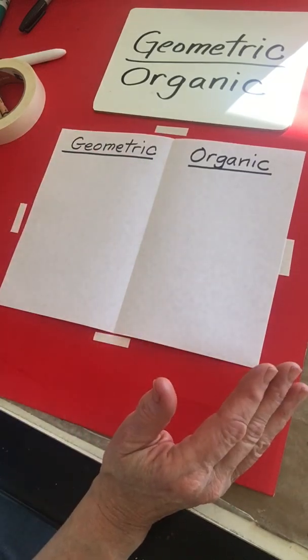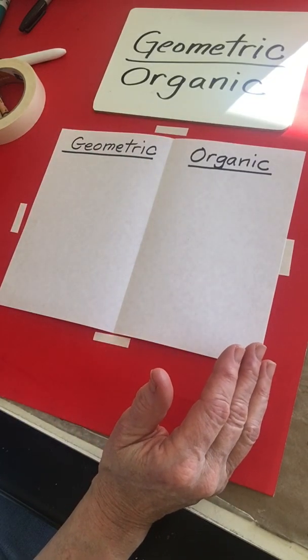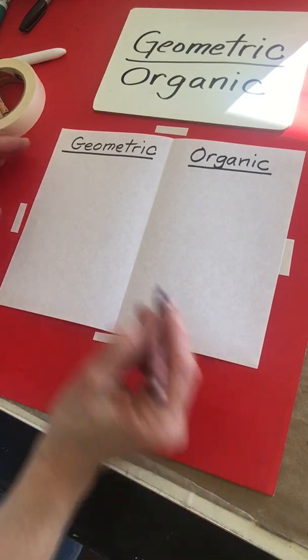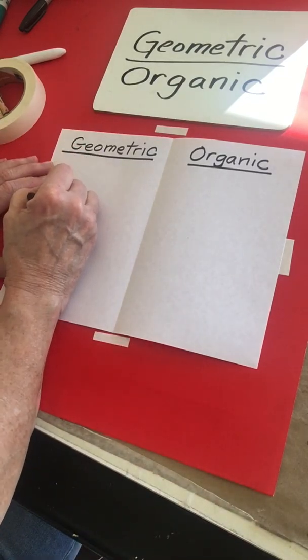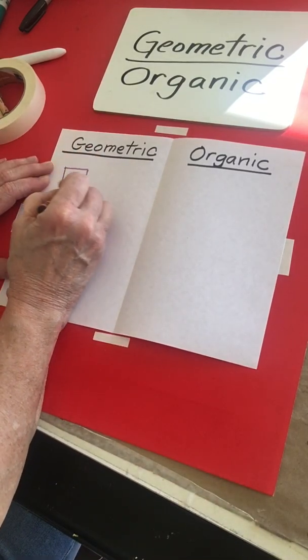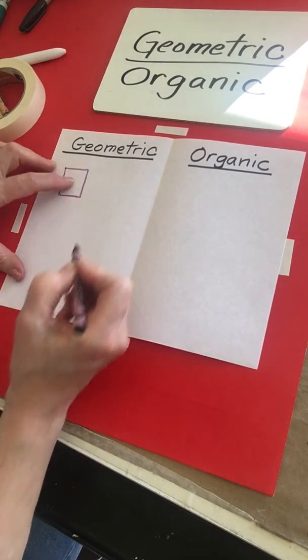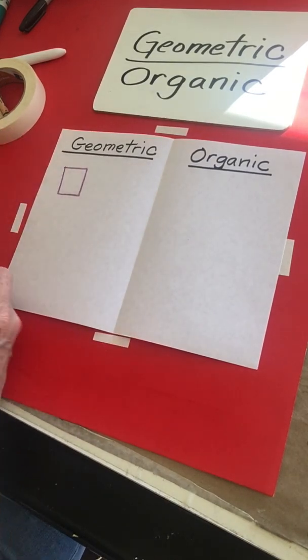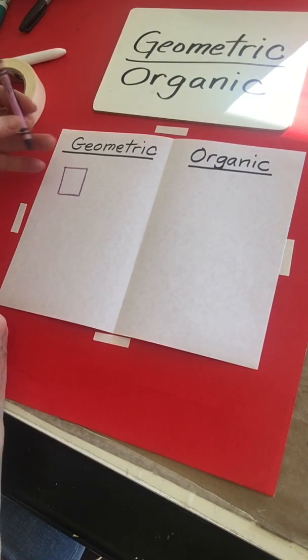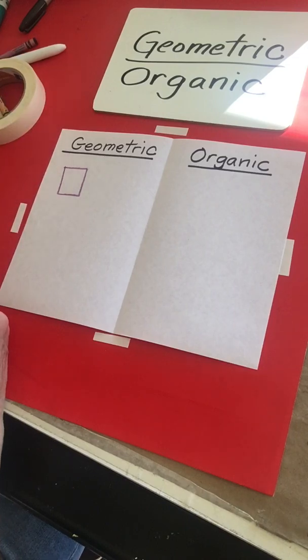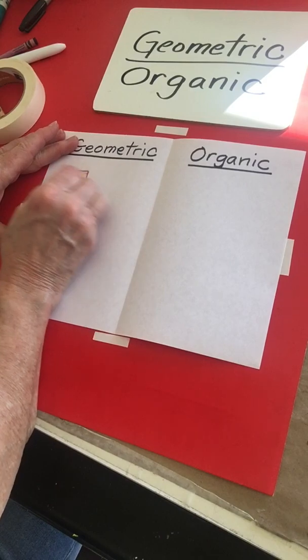Now I'm going to let you think of all the shapes you like to draw. So the first one I always think of is a square. I don't know why, but I always think of a square first. Now I might want to color that. I can color it the same color, purple, that I just drew that with. Or I might want to pick a different color and color it in a different color.